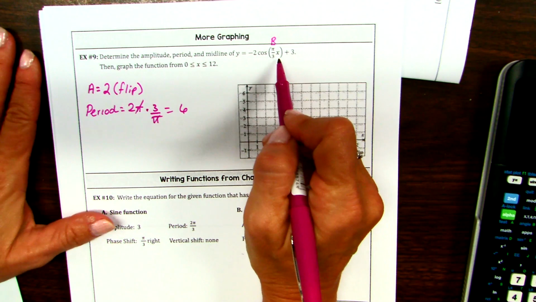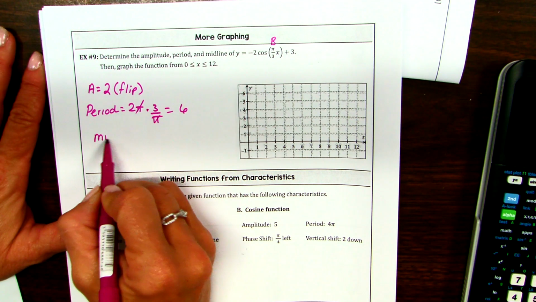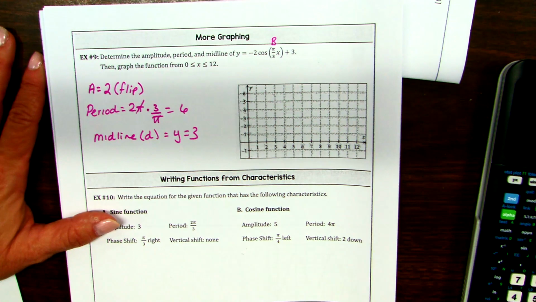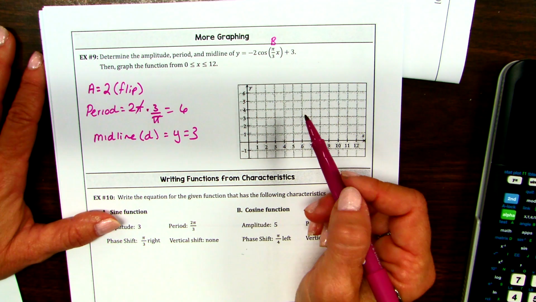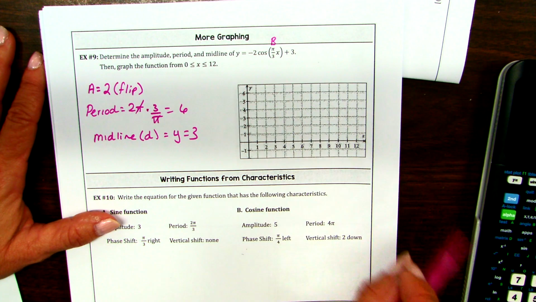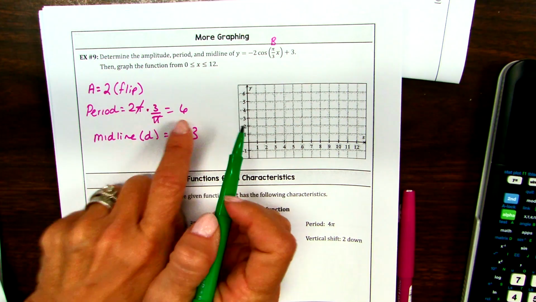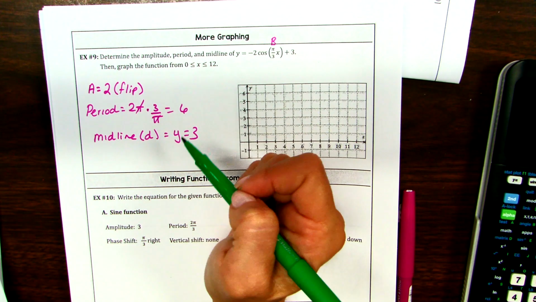We do not have a phase shift, right? There's no C value. And then we have a D value, which is your midline at y equals 3. So what we have to do is graph from 0 to 12. We love it when there's no phase shift. Life is so much easier without a phase shift, because then we don't have to worry about first and fifth point. Anytime there's no phase shift, you start at 0, right? So we're going to go from 0 to 6, and that will be 1 period. 5 points between 0 and 6, and then we'll go from 6 to 12. So we'll basically write 2 periods.